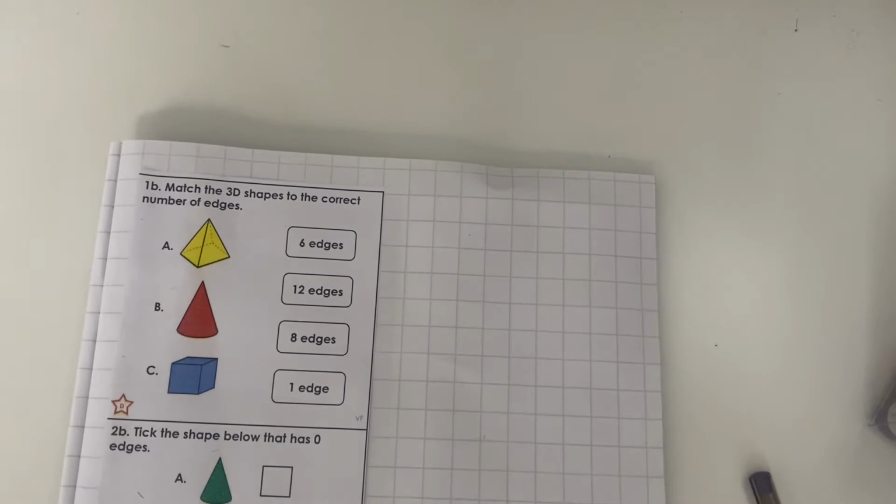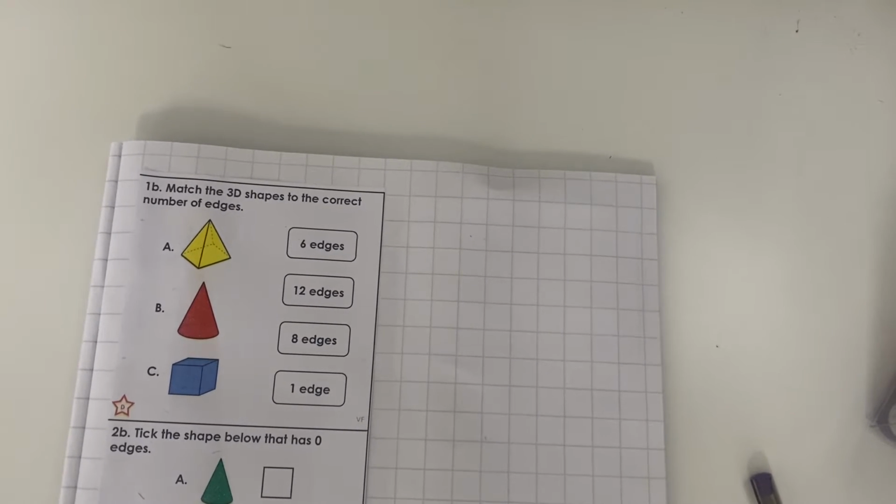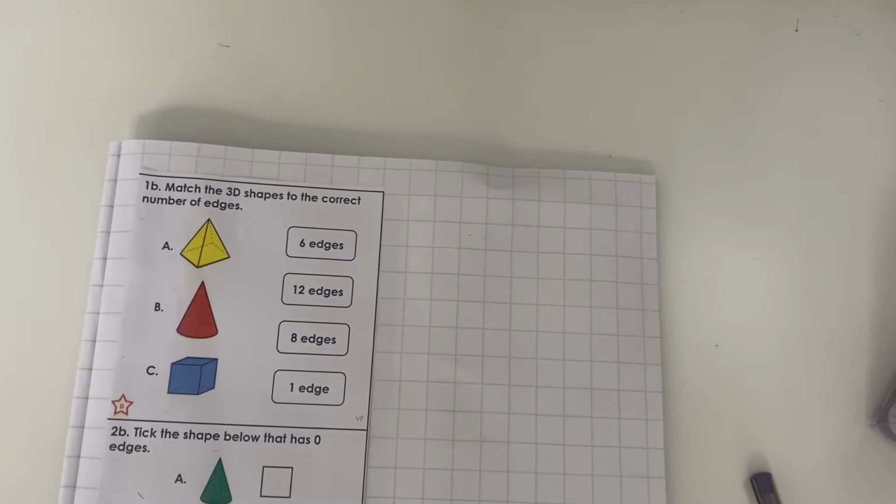Good morning, children. This video is for anyone working in the pyramid group. Today we are recognising edges, faces and vertices on 3D shapes.